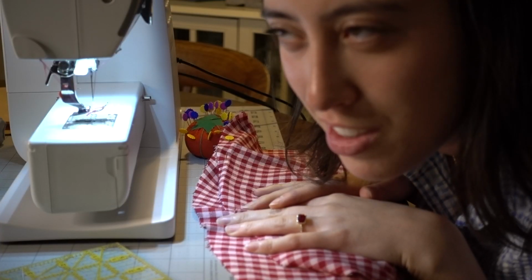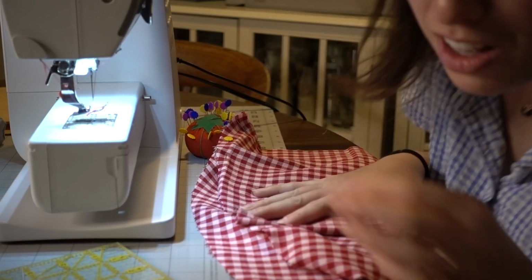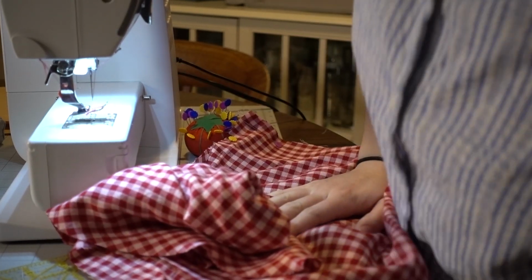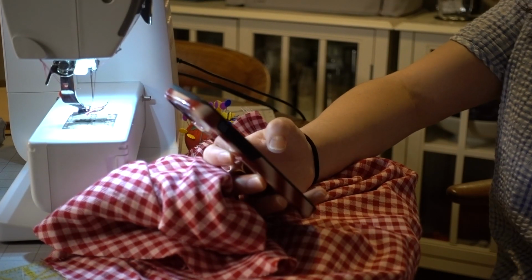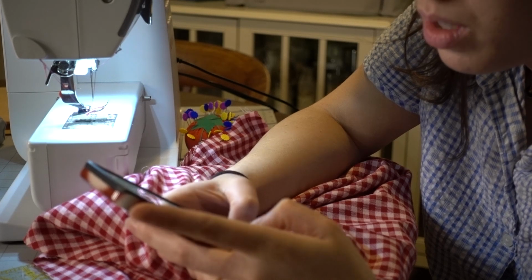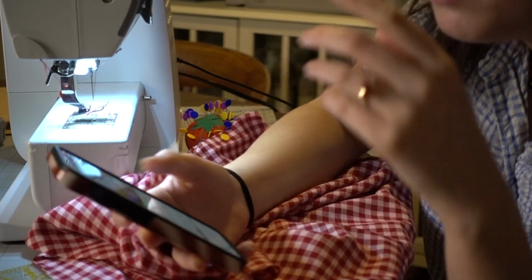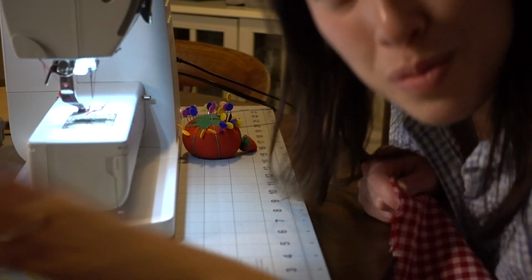Do you think I could learn how to do a French seam? Yeah, I honestly do. I think I could figure that out. All right, let's look it up. How to do a French seam. Okay, no, I can do this. Easy.